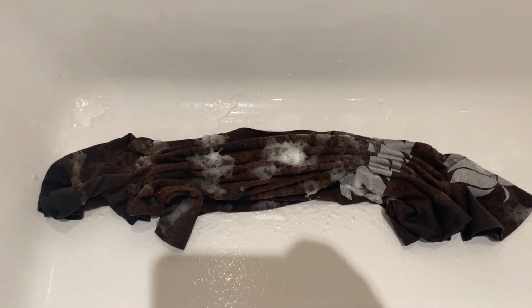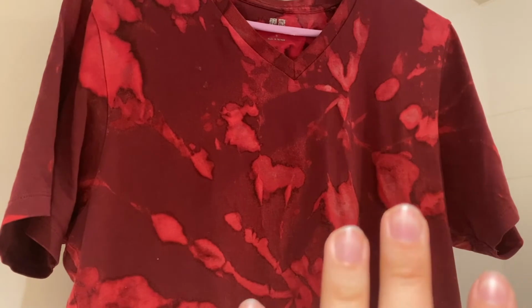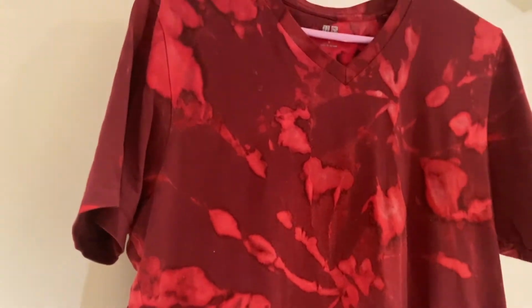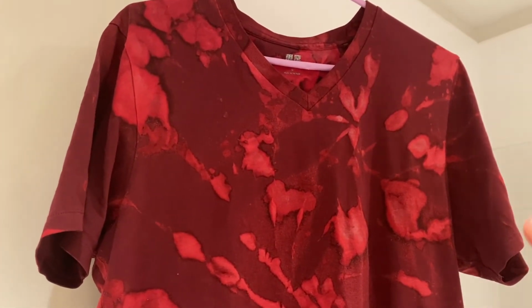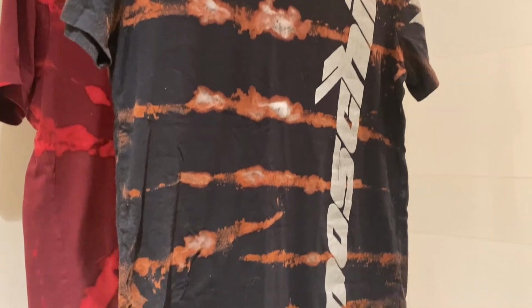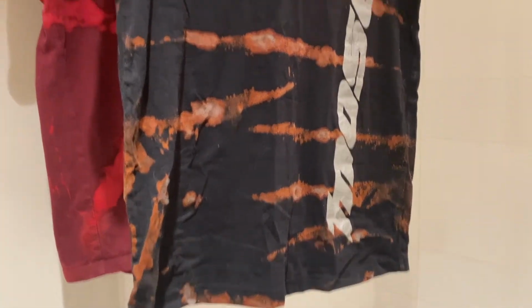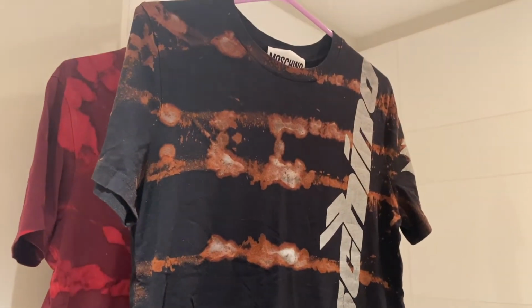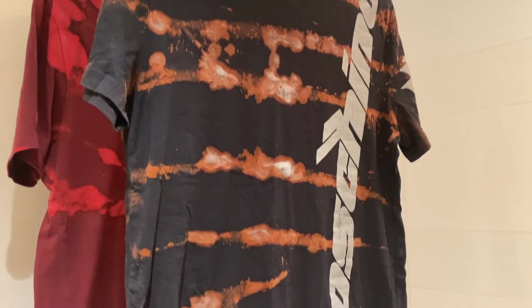And then while we wait for this, let's look at the side of the red. Here is the alternative side that we added afterwards. I think it looks really, really cool and very interesting. All right, so this is what the Moschino one will look like. It's going to look super cool, like a tiger. I'm really, really excited about this one.